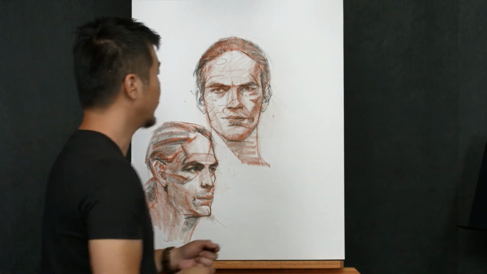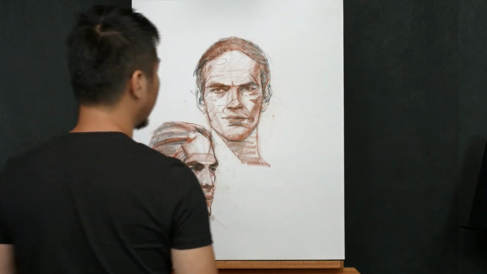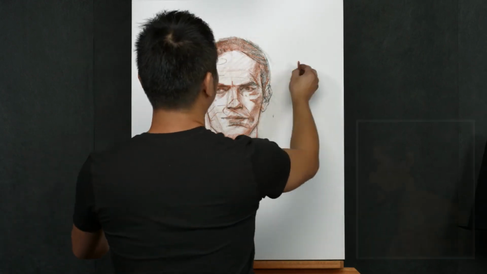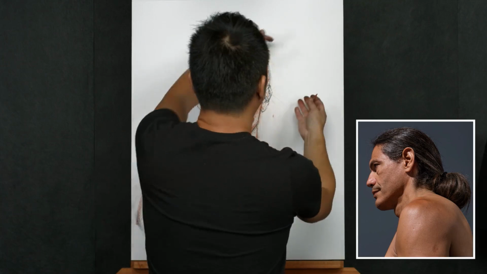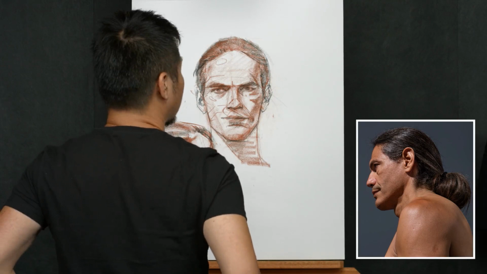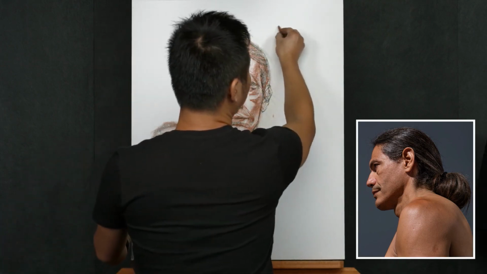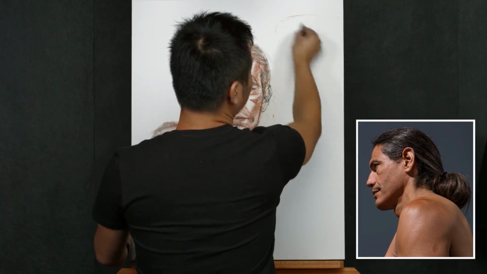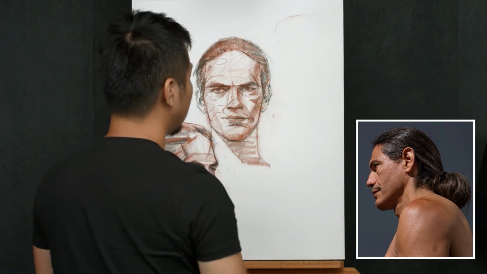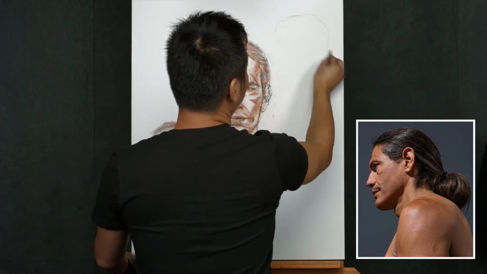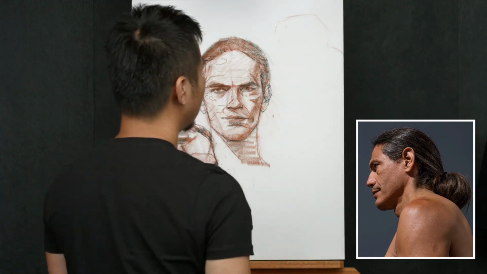Okay, let's explore a low angle view. So we have this kind of profile looking from way below. First thing I want to do, again, is block in. I have about this much space to work with, so I'm going to keep this one a little bit small. To plan that, I need to have the overall shape of the drawing. So I've got the back of the head.